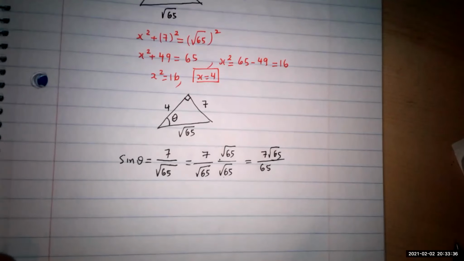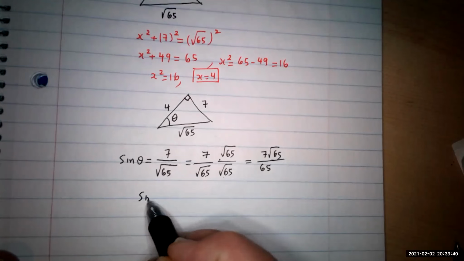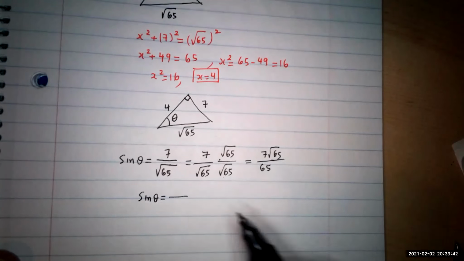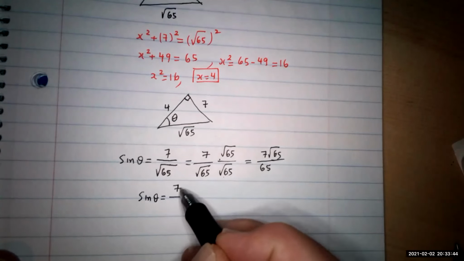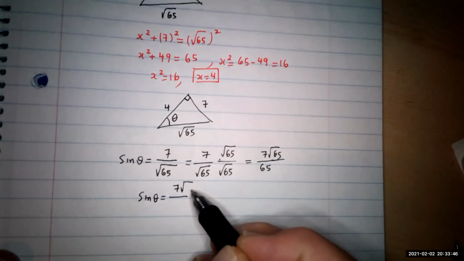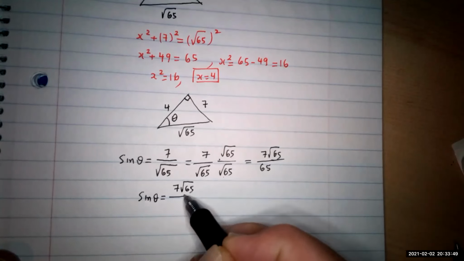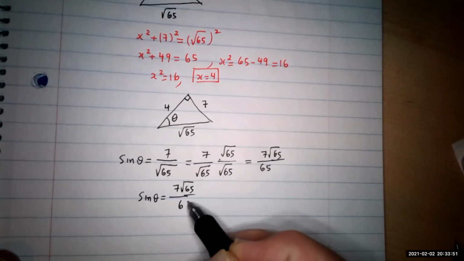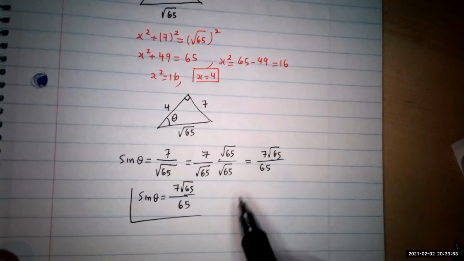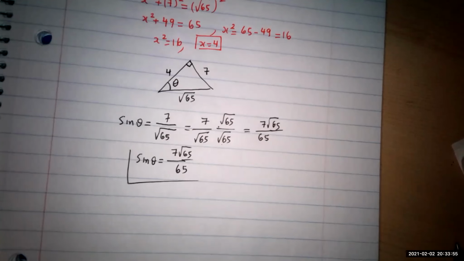This would be the final answer. Okay, so the sine of theta, you don't have to explain it, you can do it right away. So it's 7 square root of 65 over 65. So that gives you the sine. Any question? So that is going to be the sine.